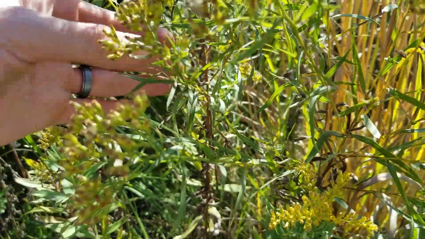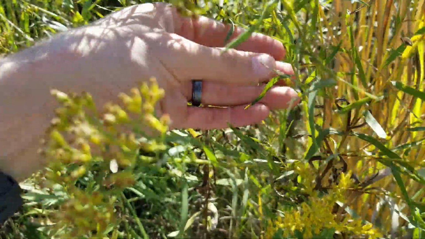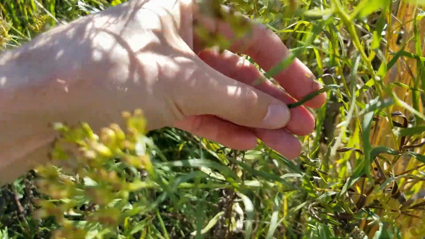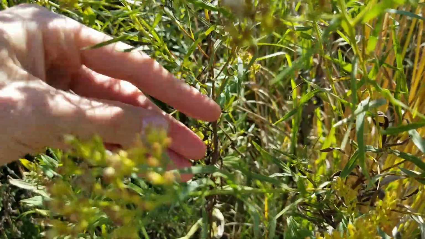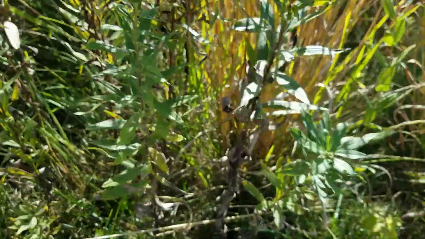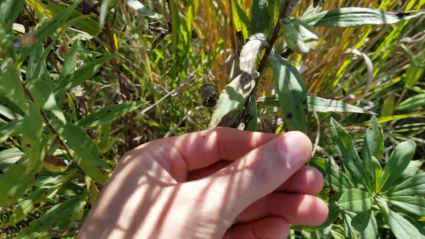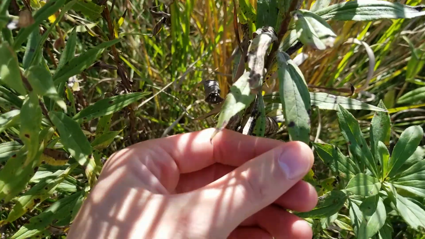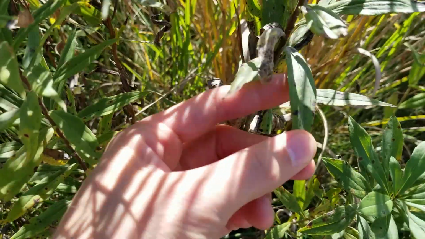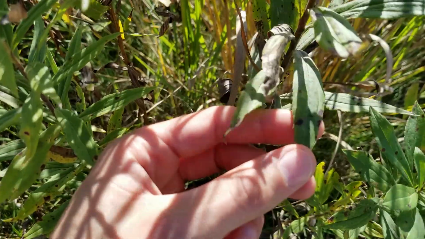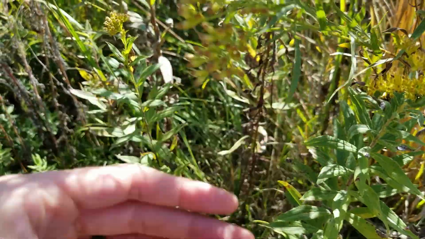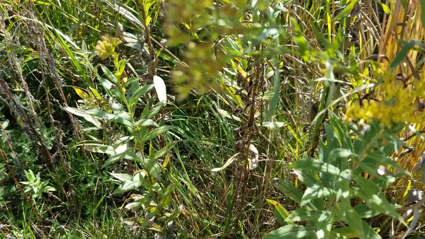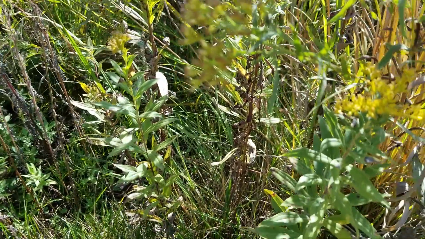And as you can see on that light, the veins are parallel with one another, where most flowering plants and other goldenrods, like Canada right here, has more of a webbed and spreading out vein pattern. Grassleaf Goldenrod has more of a parallel vein system, which is indicative of grass-like plants.